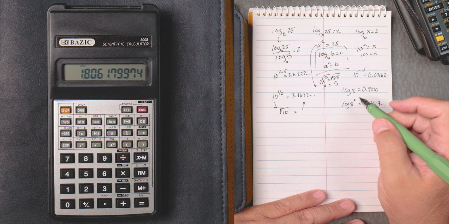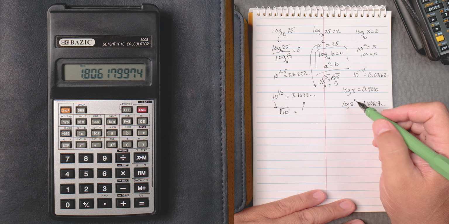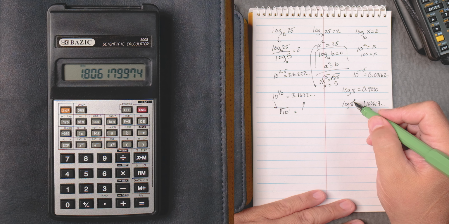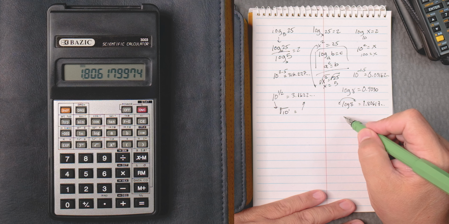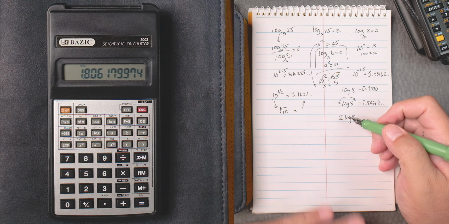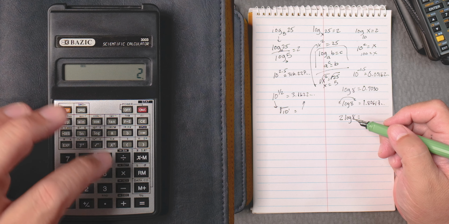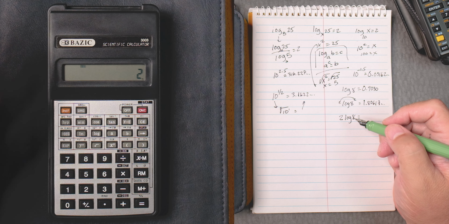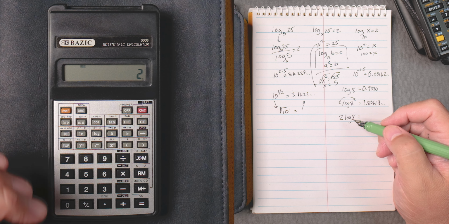There is an algebraic property where you can bring this down. It gives you log of 8, and this 2 goes down, so this is 2 times. And you can see when I press the times, this flashes, indicating that you're waiting for something else.